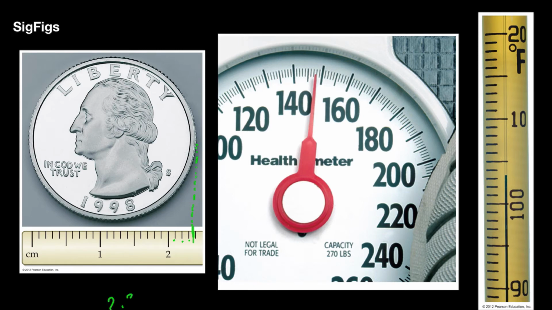So 2.300000, right? That's saying that I know the accuracy of this out to 1, 2, 3, 4, 5, 6 decimal places, right? But this measuring device does not let me know that many decimal places, so that would be inaccurate, right? That would be a lie for me to write down quite that many places. Yes, does that make sense, right?